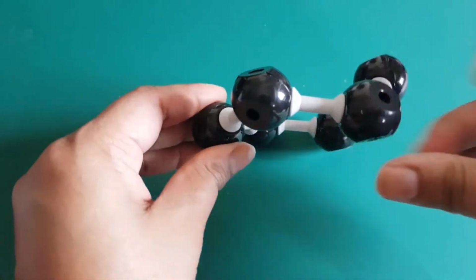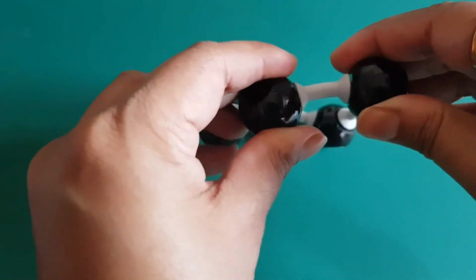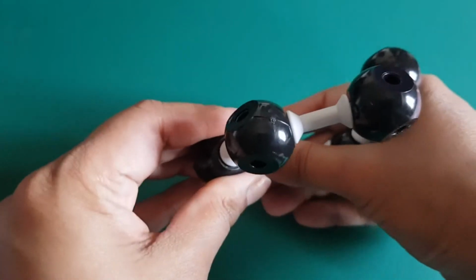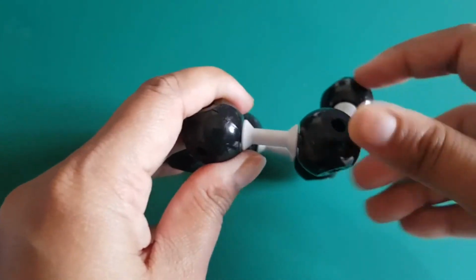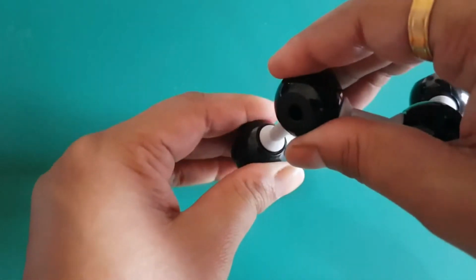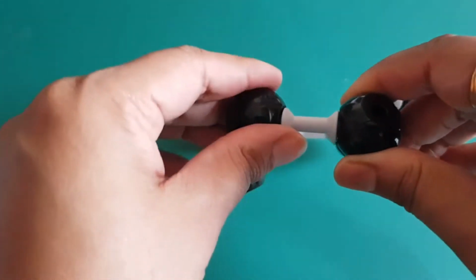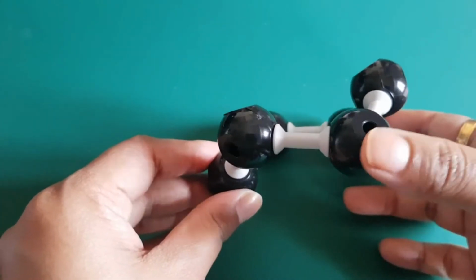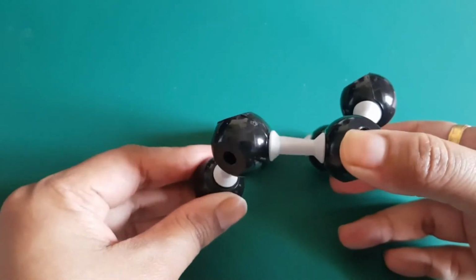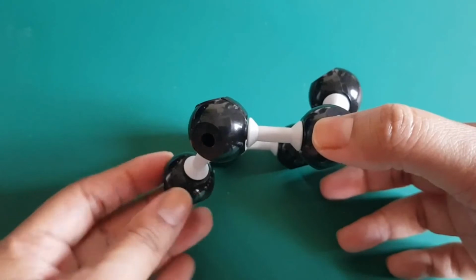Continuing this rotation further down, we get back the chair conformation. This is where we stop doing the conformational analysis, the rotational operation.